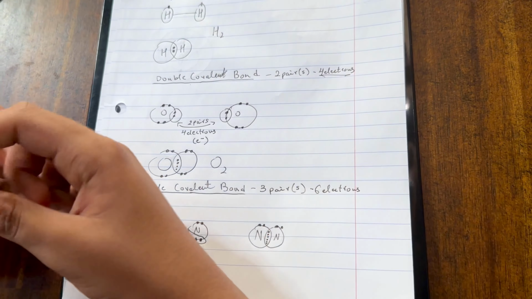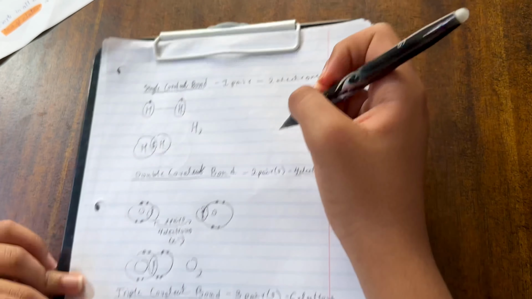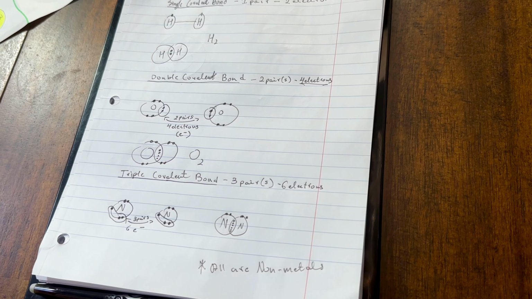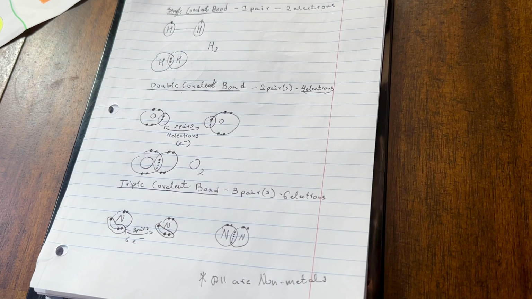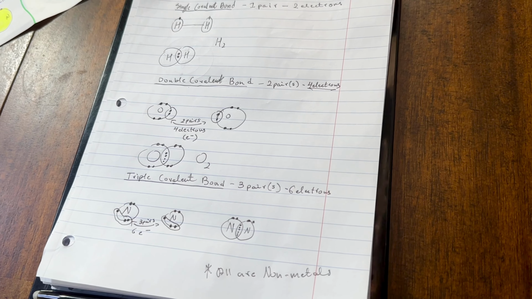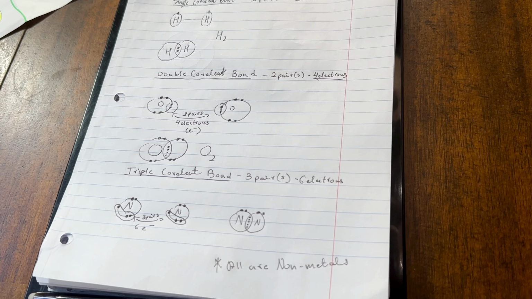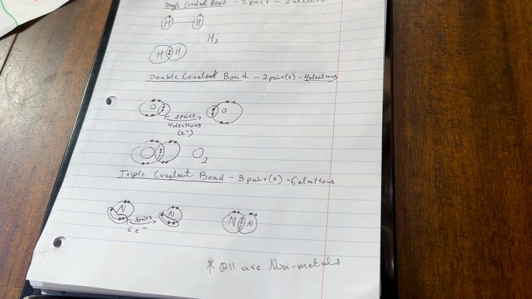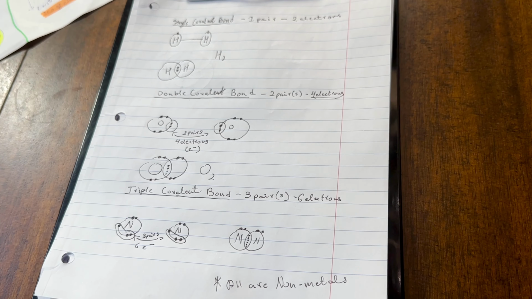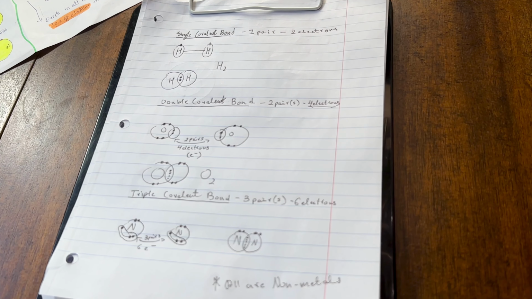And if you didn't know, these are all non-metals. So this is all about covalent bonds and the examples. And covalent bond, unlike ionic bond, shares the electrons instead of losing or gaining. It shares the electrons, so it can follow either the octet or duplet rule. And there are different types of covalent bonding, those 3 being single covalent, double covalent, and triple covalent bonding.